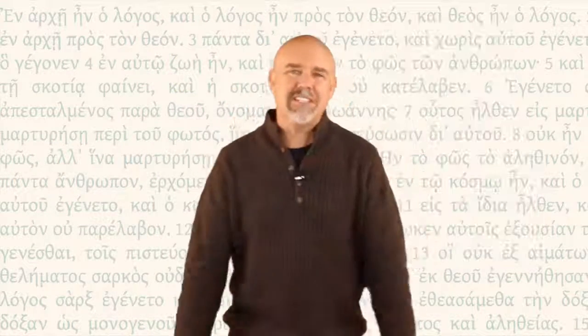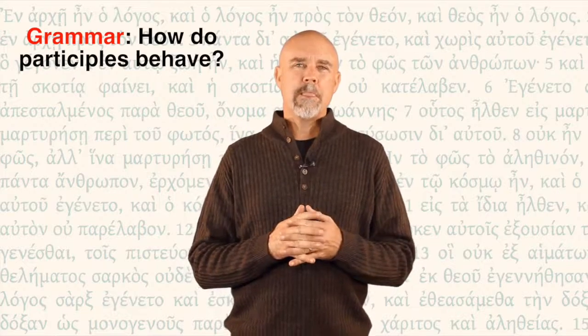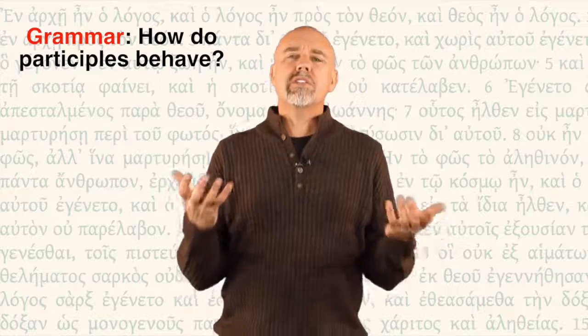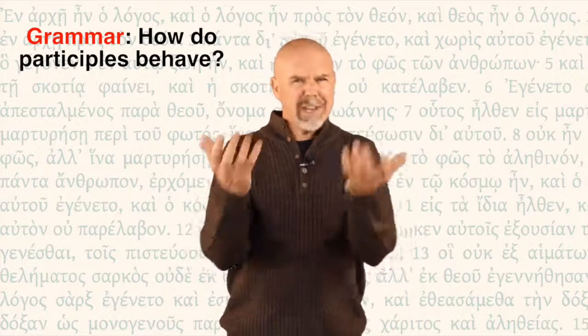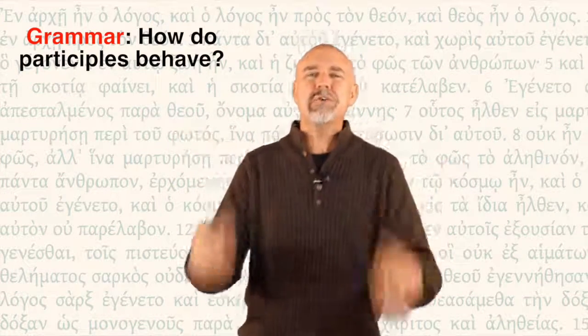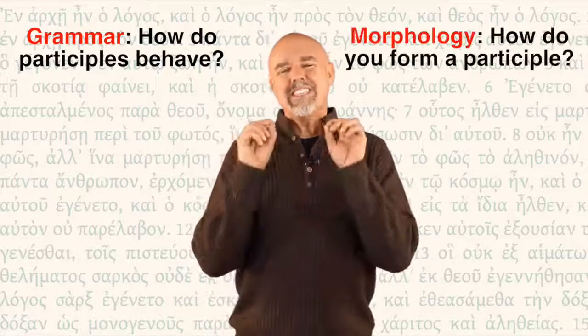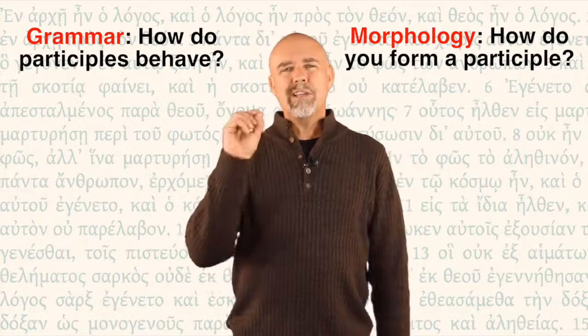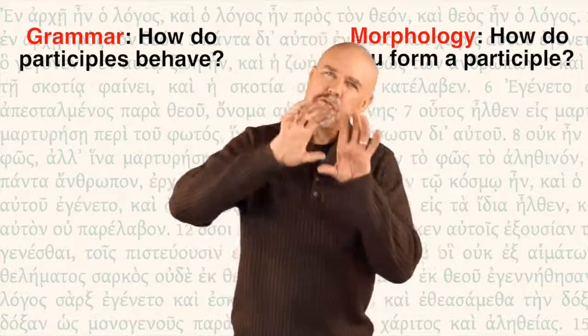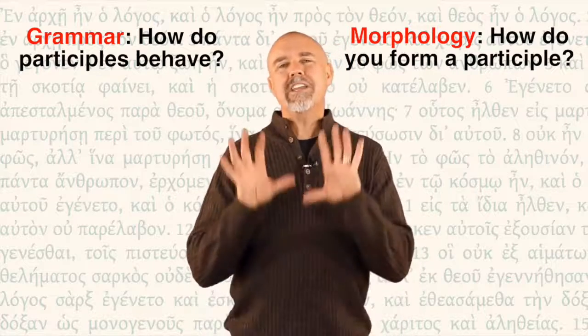Now, in this lesson, what we'll do is first look at the grammar of the participle. In other words, how does a participle behave in a sentence? What is a participle, and what is it doing there in this sentence? And then the second thing we'll do is just take a quick little preview of how you form a participle. Then in the next 3 lessons, we'll look at them in detail. First at the present participle, then at the aorist participle, and finally the perfect participle.